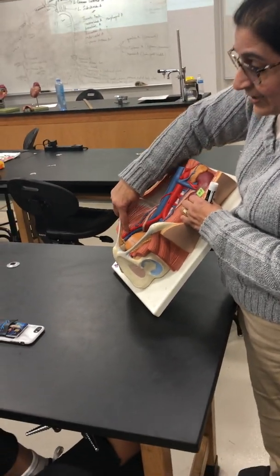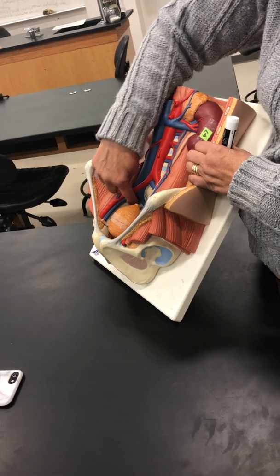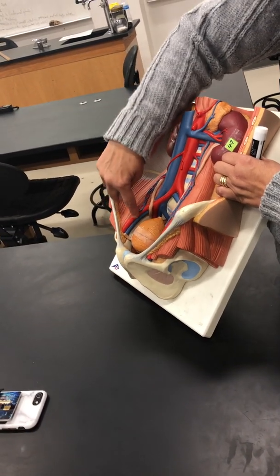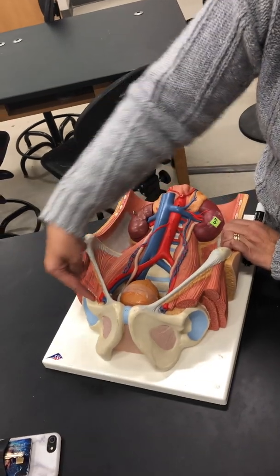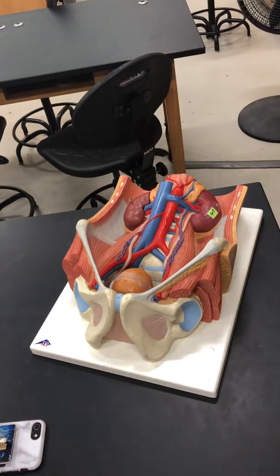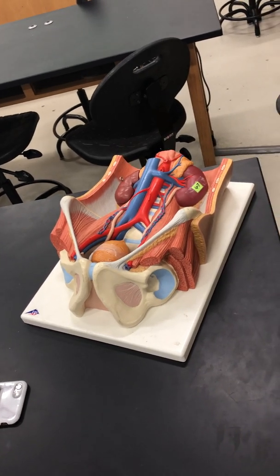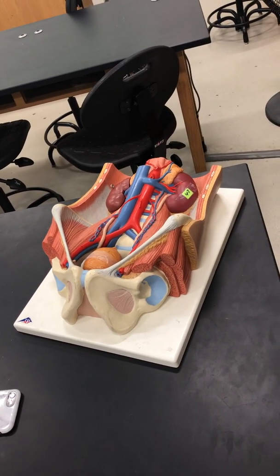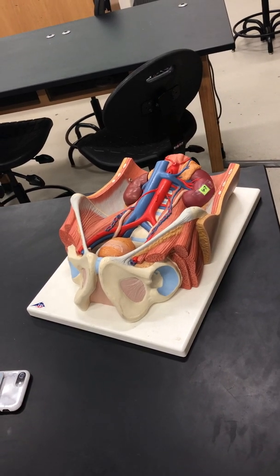This will be the external iliac artery, and this is the internal iliac artery. So the external iliac artery will go out of the obturator foramen, go into your thigh region, and become the femoral artery. Then it goes behind your knee, it becomes the popliteal artery.